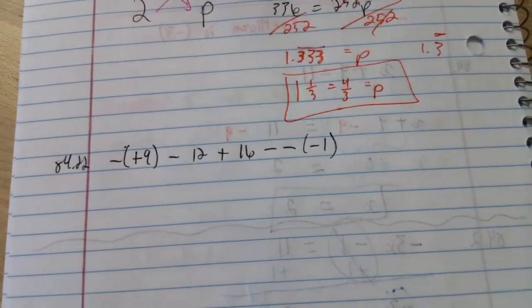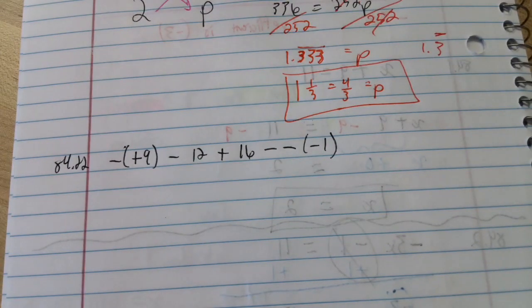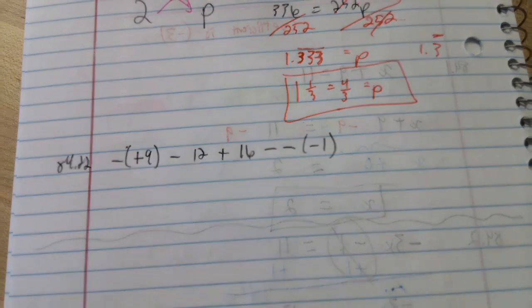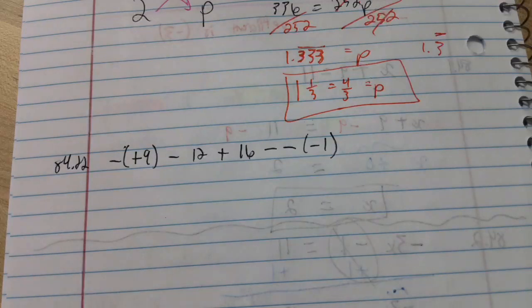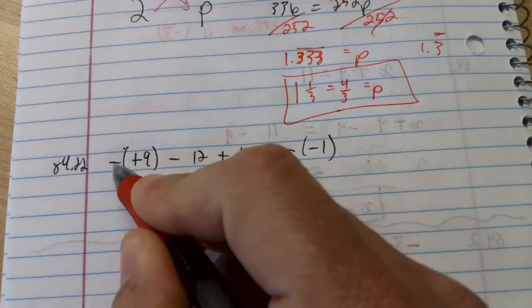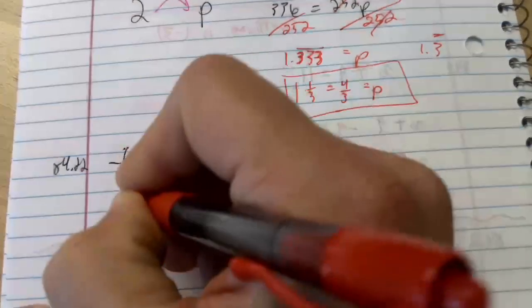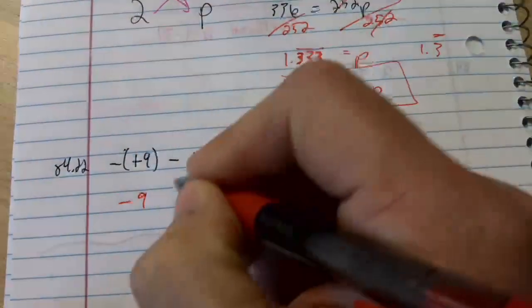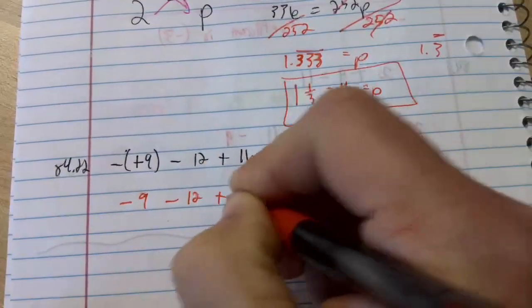So I didn't give you any of these on the test. Not like that. What I did give you is something more consistent with this review sheet on number 2, number 3. So here's what we're going to do. That's a positive 9. That's the opposite of positive 9. So that becomes negative 9. So I just have negative 9 minus 12 plus 16.